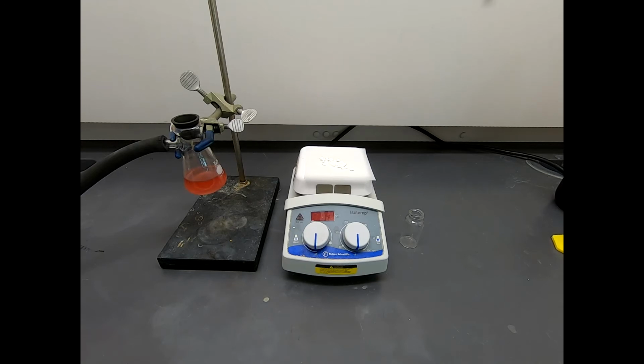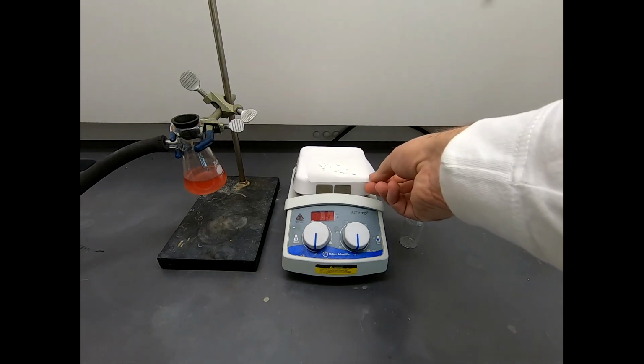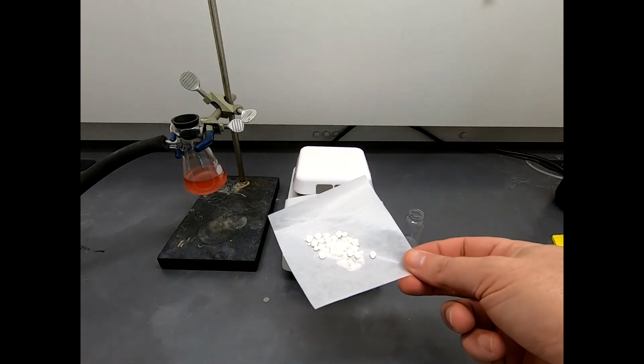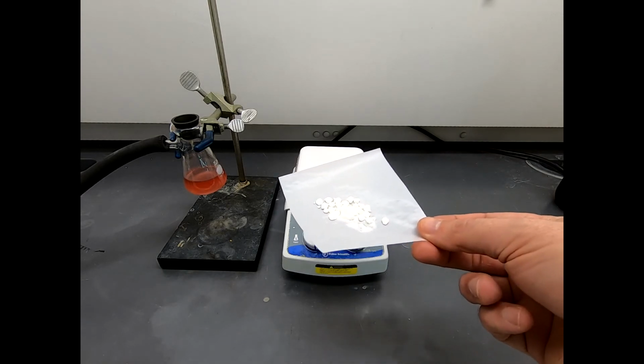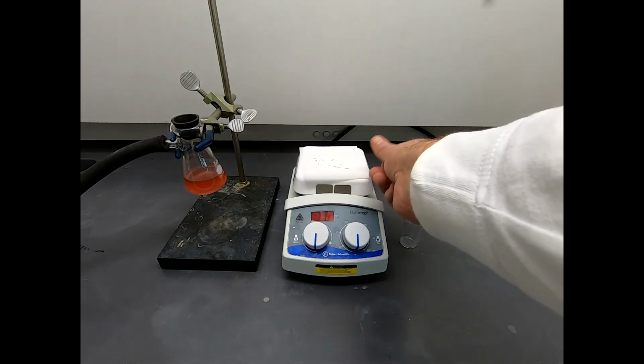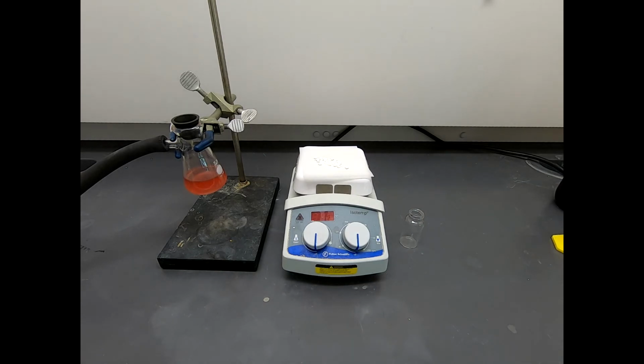So now, of course, we have to see, is this very promising looking solid actually any good? So we need a TLC of this material, we need a melting point, and we need an NMR spectrum to characterize this material and to see if we made what we expected. So initially everything looks promising, but let's see what the data say.